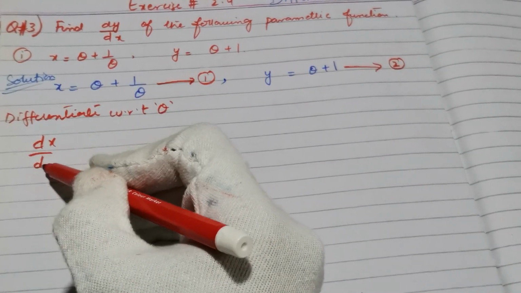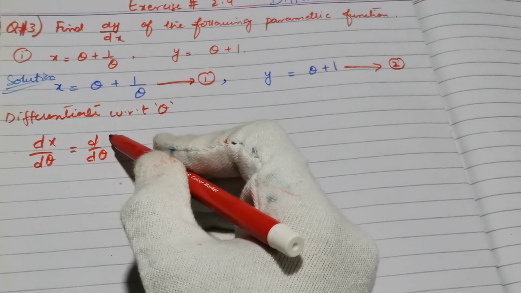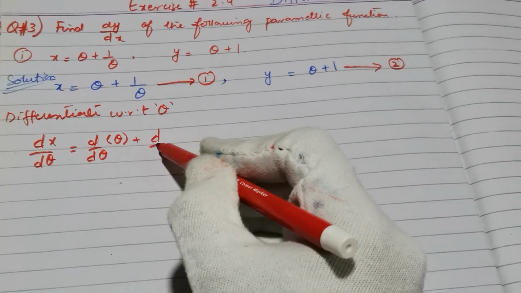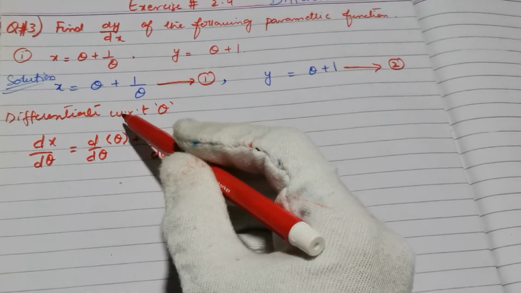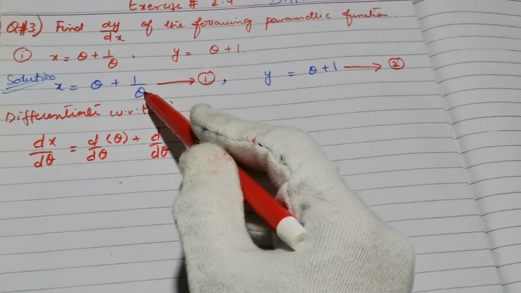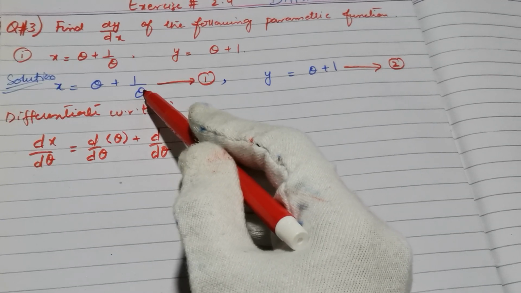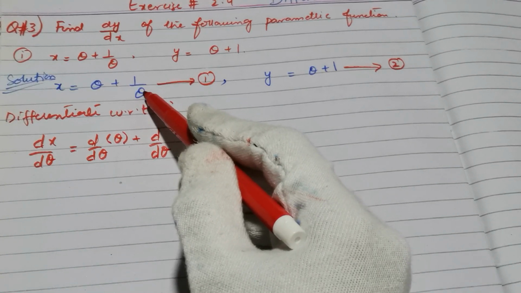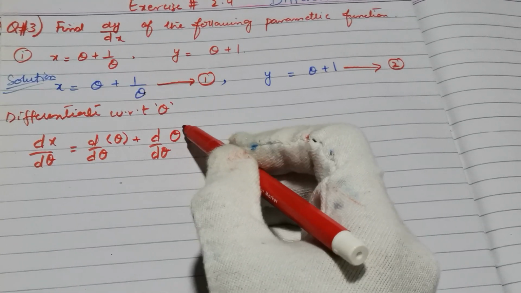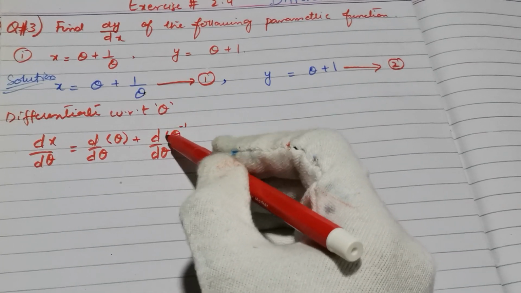dx by d theta: d theta by d theta, and plus d by d theta of 1 over theta. Theta is in the denominator. When we bring it to the numerator, positive power of theta becomes negative. Power of theta becomes negative.